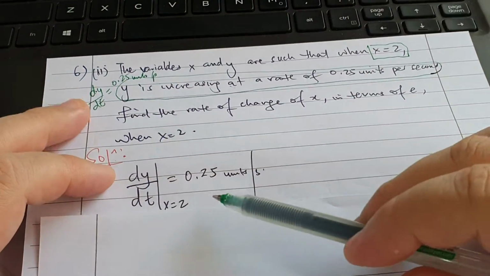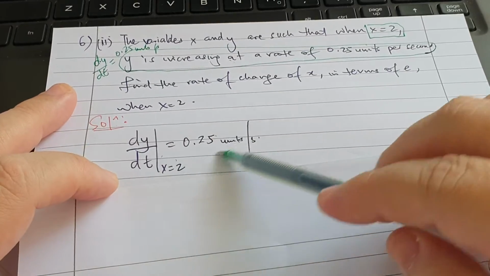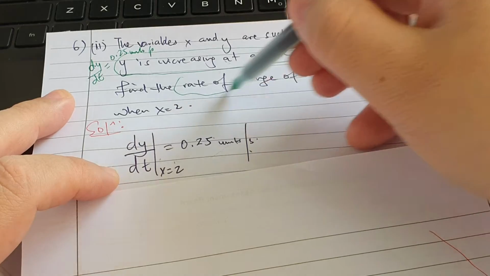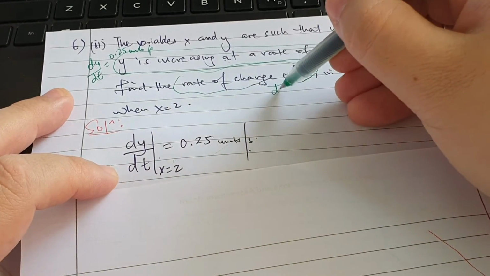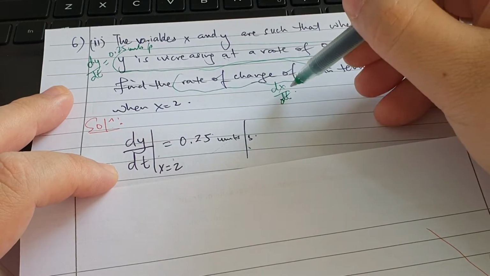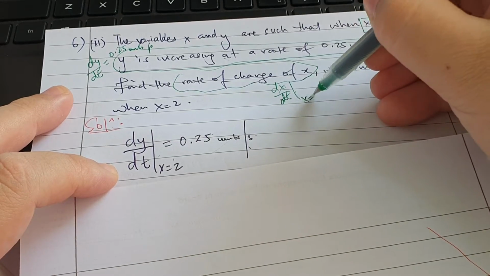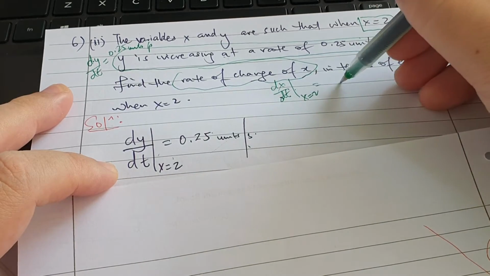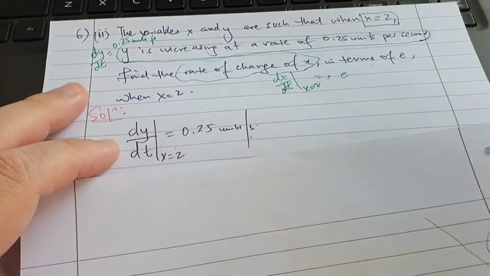Okay? Actually, I think I've written here. Yeah. See, I've written here like that. Okay? Find the rate of change of x in terms. Okay, what do they want from us here? They want the rate of change of x, meaning dx/dt. But the answer, they only want it when x equals 2, and your answer must be in terms of e. So that's the whole thing that they want from you.